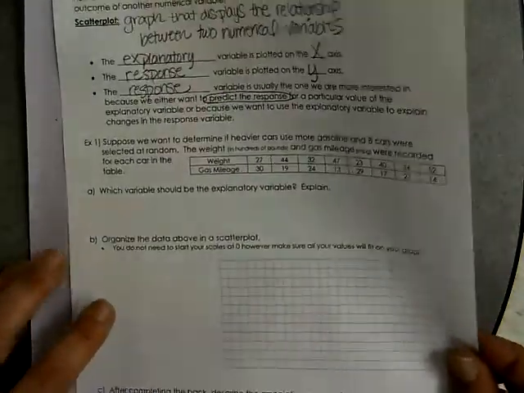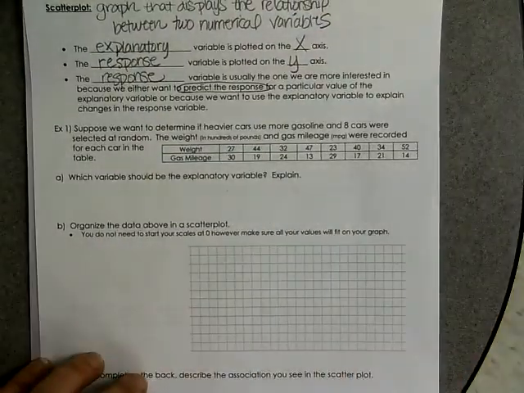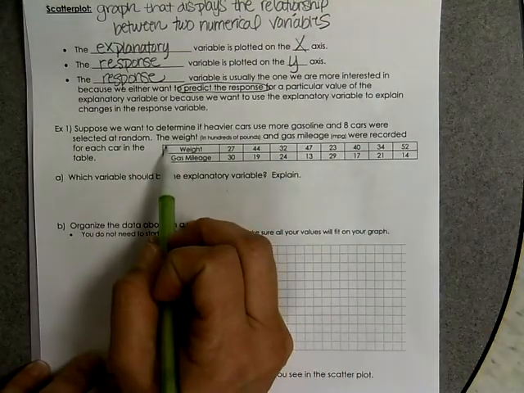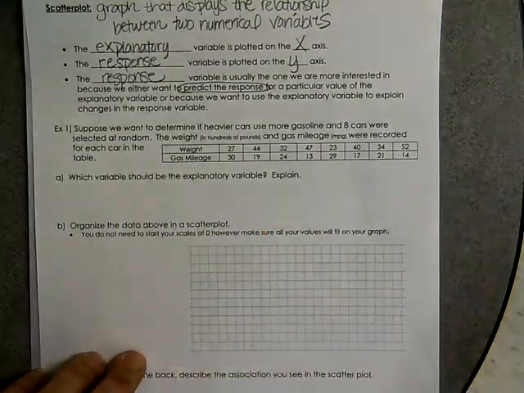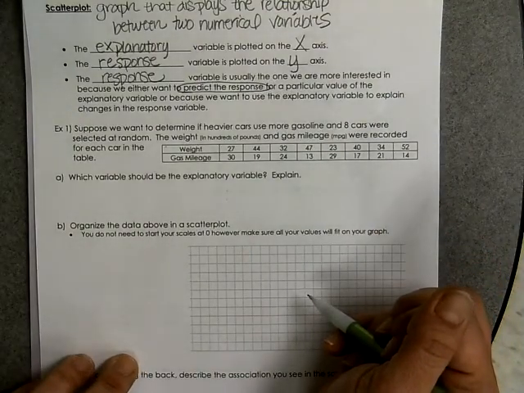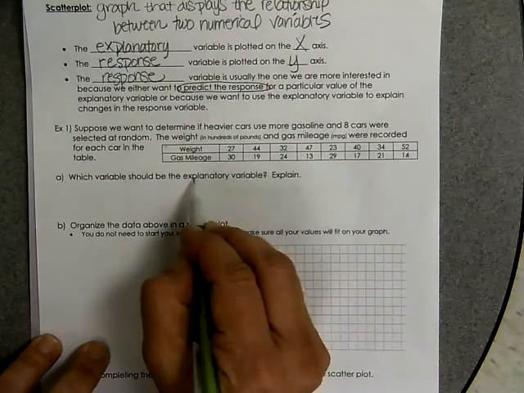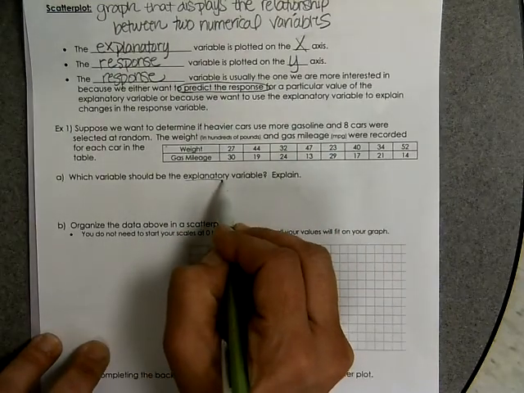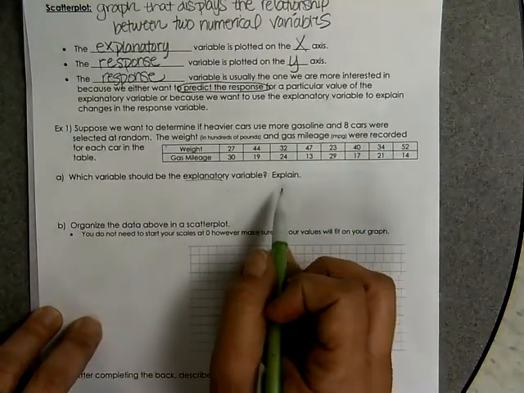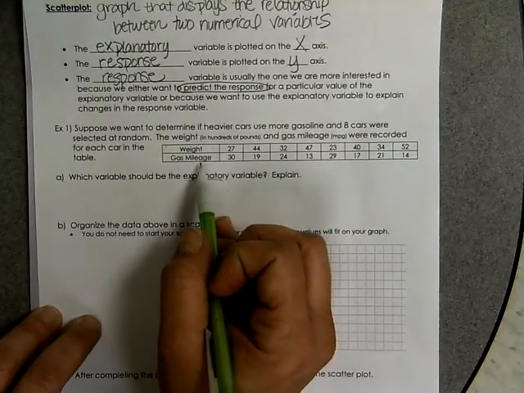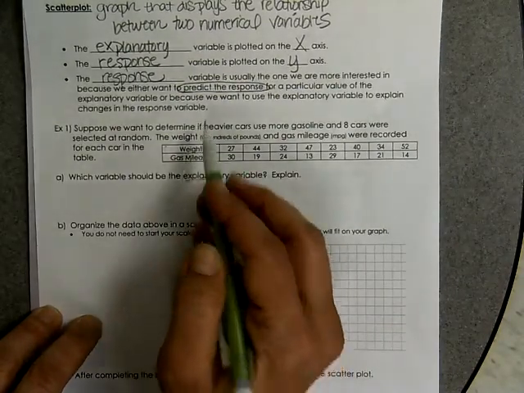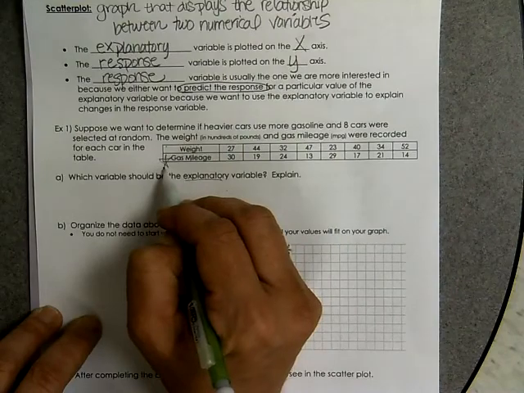So example 1 says, suppose that we want to determine if heavier cars use more gasoline. 8 cars were selected at random. The weight in hundreds of pounds and gas mileage in miles per gallon were recorded for each car in the table. Which variable should be the explanatory variable? Explain. Well, let's see if we can think about which one we'd be more concerned with. What are we really more concerned with in a car, the weight or the gas mileage? It's the gas mileage that we're more concerned with.